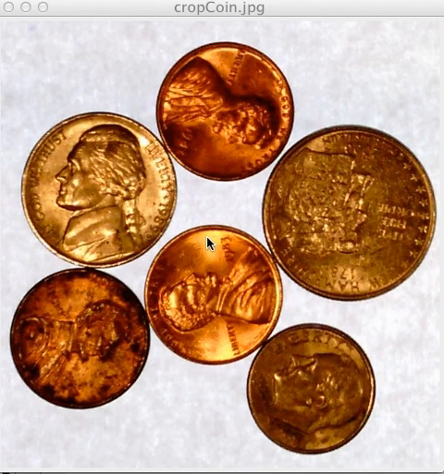Hi everybody. I'd like to introduce you to this idea about coin identification.